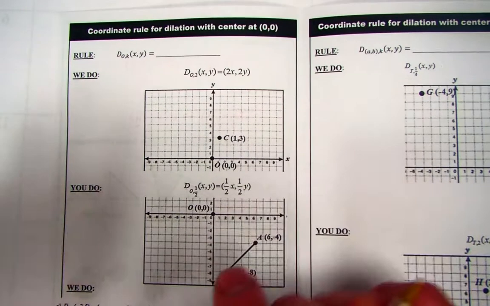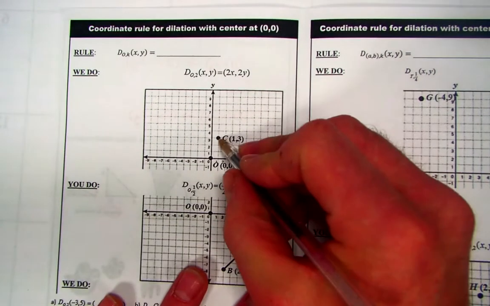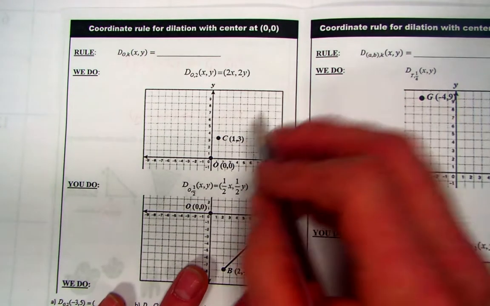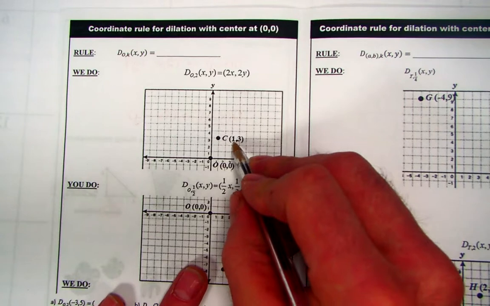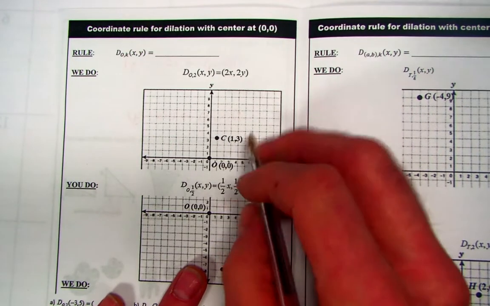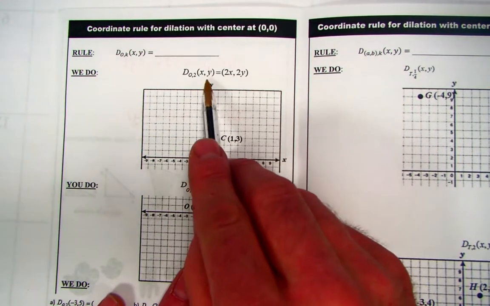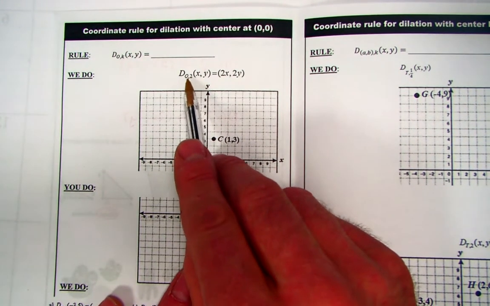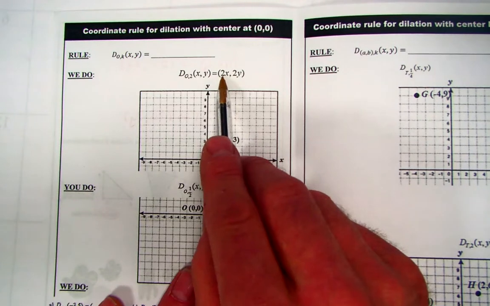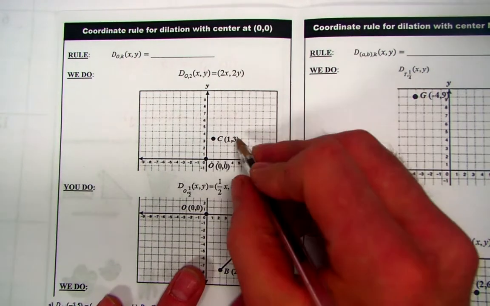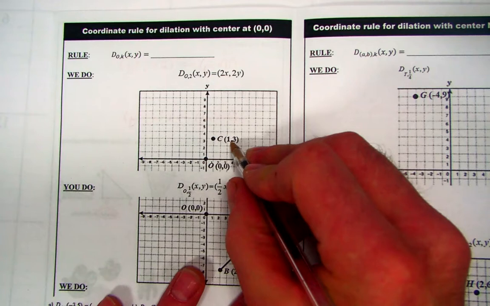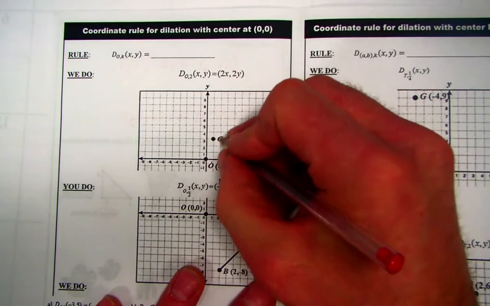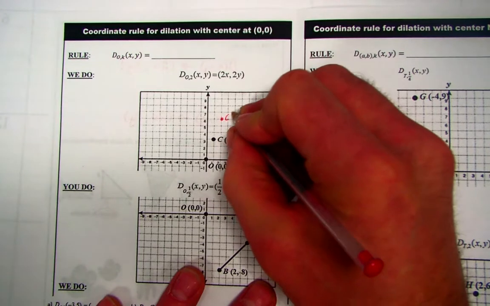All right, when we dilate a point, when the center of dilation is at the origin, all you have to do is scale up each coordinate. So if we're going to dilate our point by a factor of 2 with a center at the origin, all you have to do is double the x and double the y. So the original x is at 1 and the original y is at 3. We're just going to double it, so it's going to be 2, 6. And that's C prime.